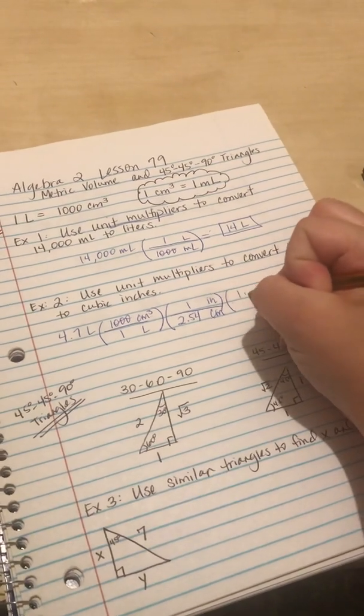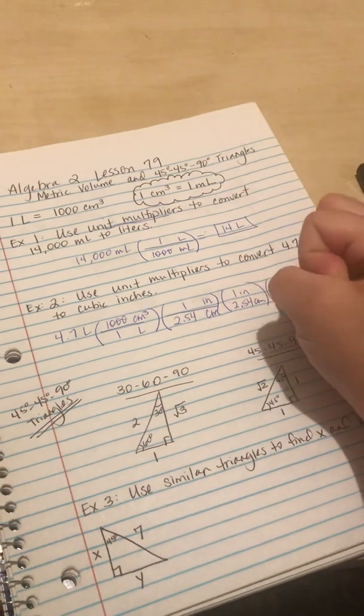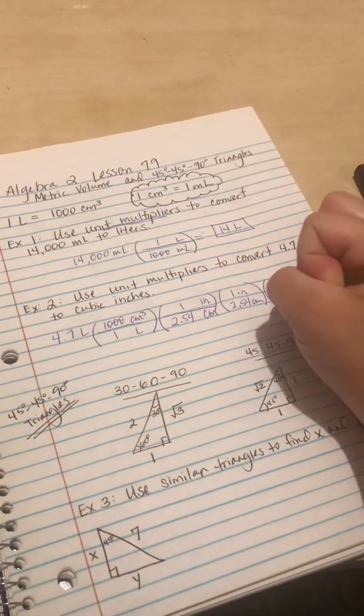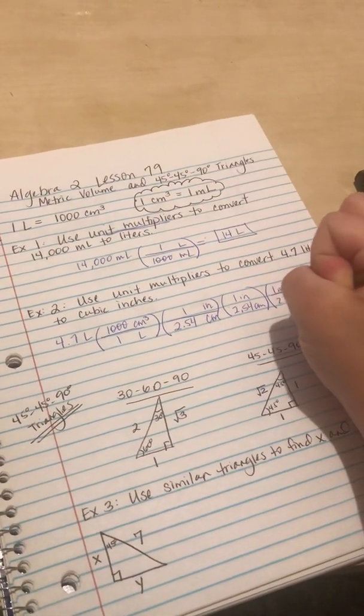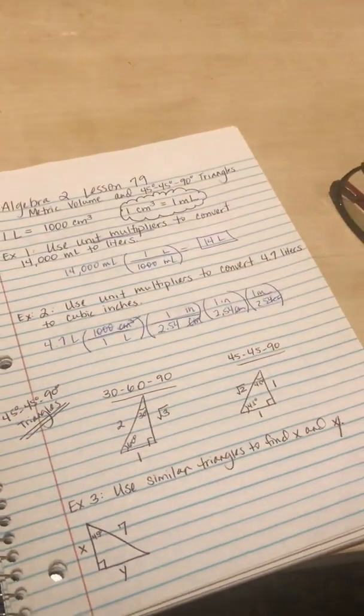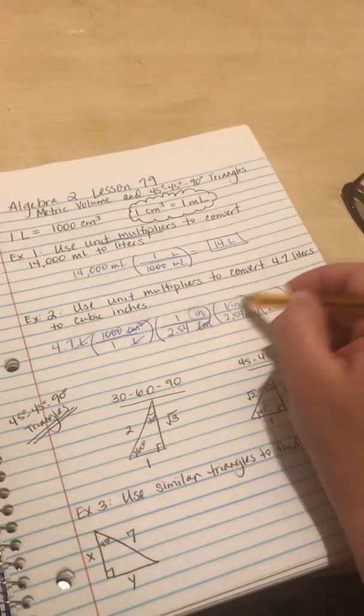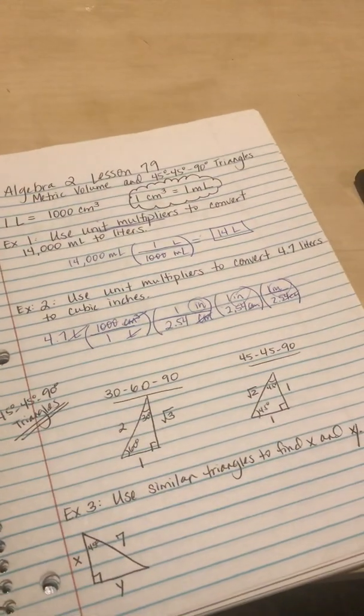So we have 1 inch, 2.54 centimeters, 1 inch, 2.54 centimeters. Okay, so there's our 3 centimeters canceled out, and our liters was canceled out, and so now we've got 3 inches, so we're in cubic inches.